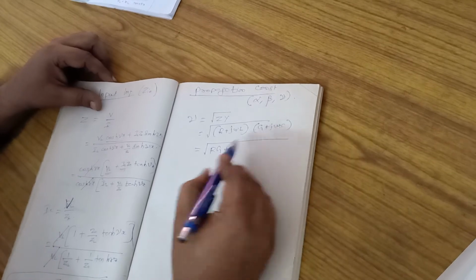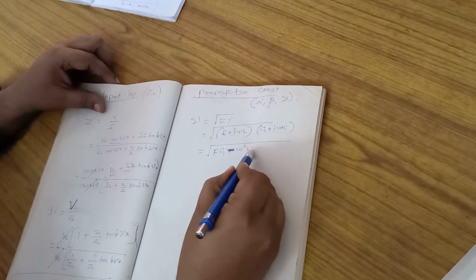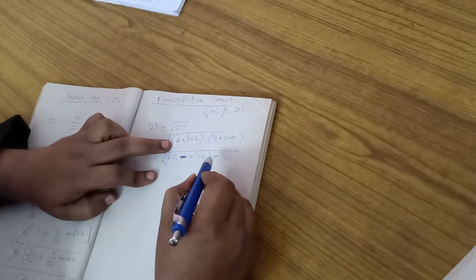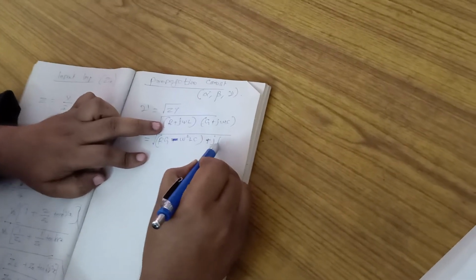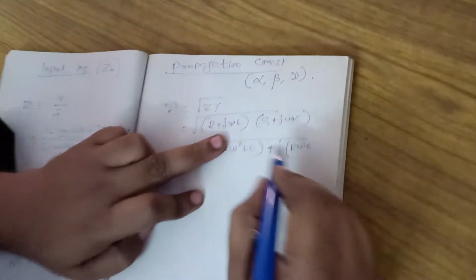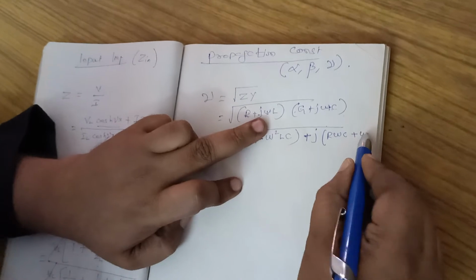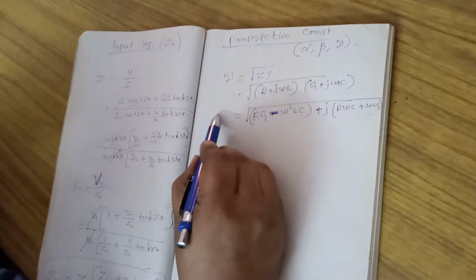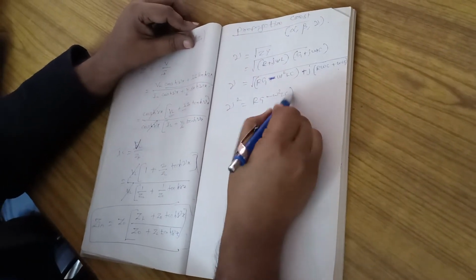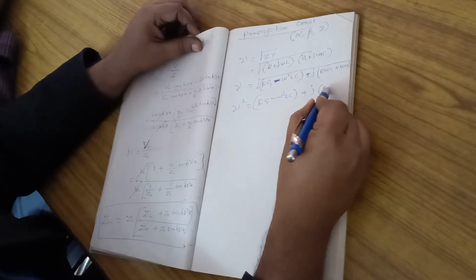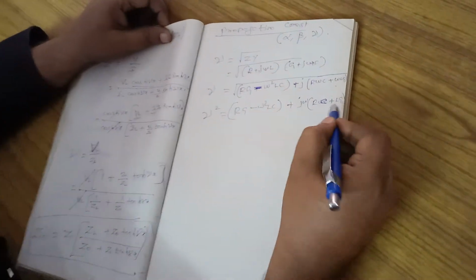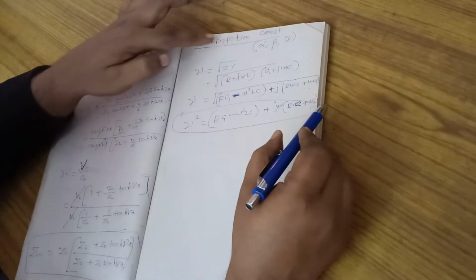Multiplying, jωL times jωC gives minus ω squared LC, which is a real part. Then the remaining products give the imaginary part: plus j, take j common, Rω C plus ωLG. So this is the real part RG minus ω squared LC, plus the imaginary part, taking ω common, ω(RC plus LG). This we derived from this equation.